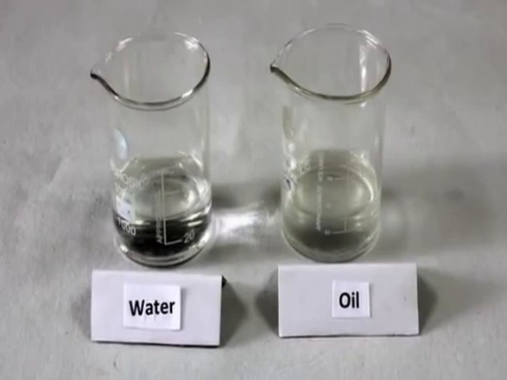Now, decantation can also be used to separate such components of a mixture by carefully pouring out the top layer. Again, it's not a very efficient method.